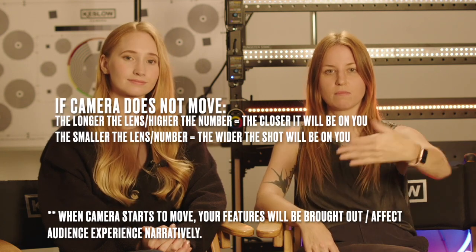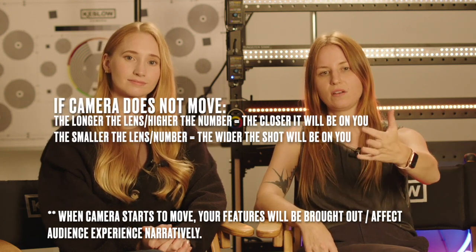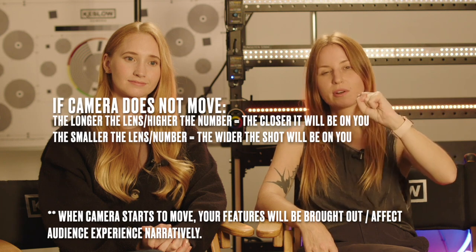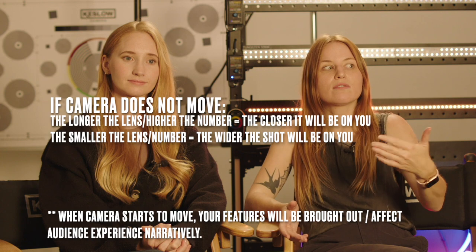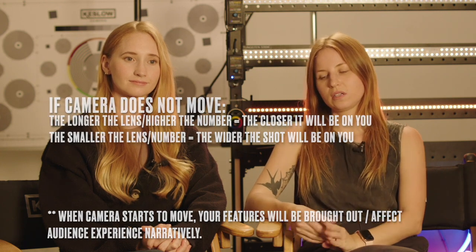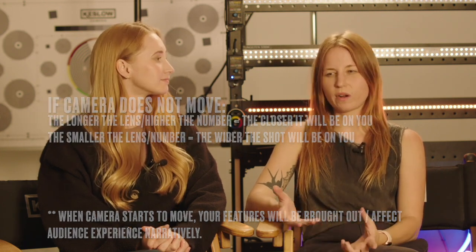Versus when the camera begins to move, that's when the elements of how you're going to appear on camera change narratively. So what features are being brought out, or what effect? Do we want to feel close to the camera? Do we want to feel more presentational? Do we want to feel further away? Does the background want to feel compressed so we don't understand depth? All of these little things play into how you are being seen on screen, as well as how cinematography really makes a story powerful.